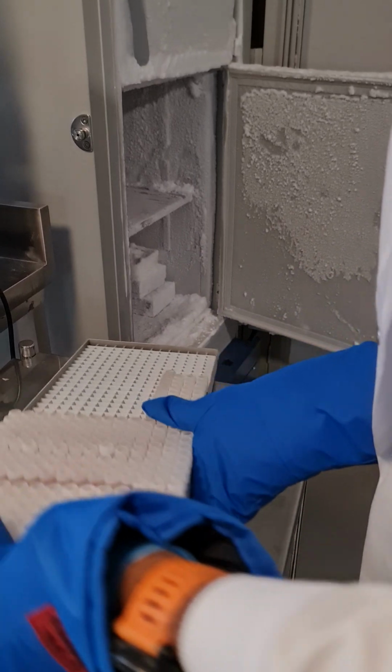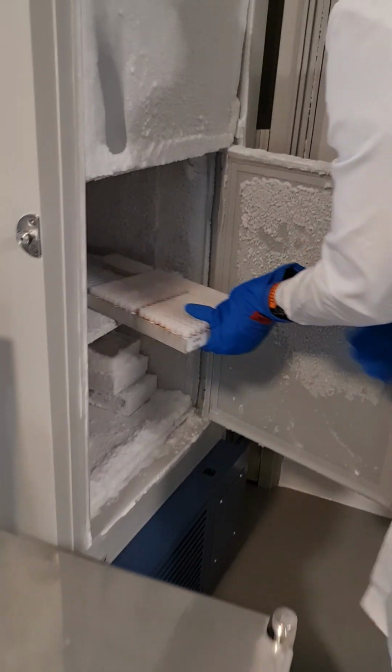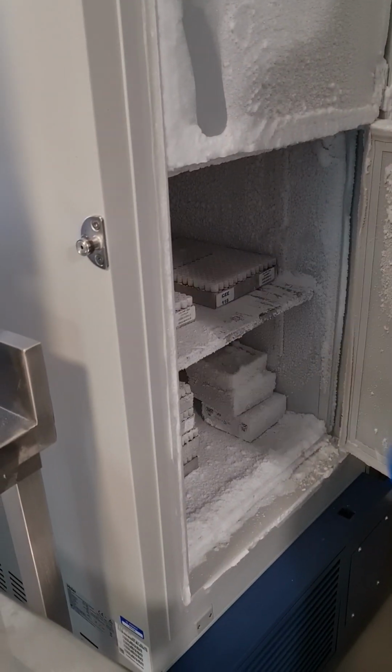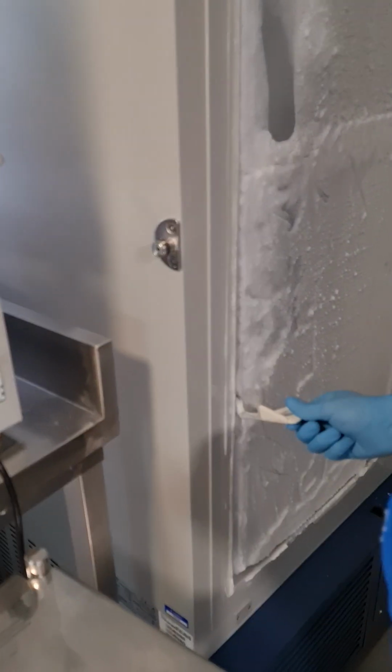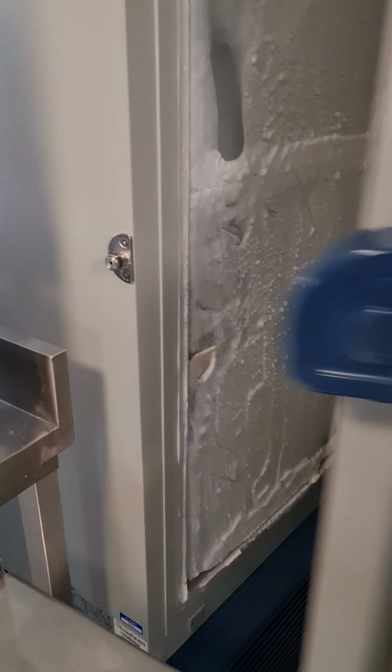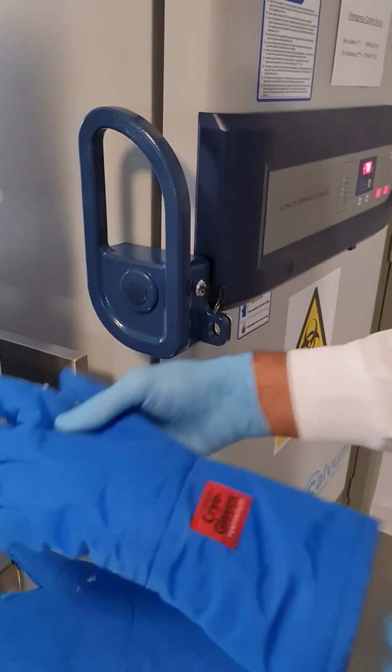Once again, safety first, blue gloves, tray goes back, close the freezer. We're done with the sample. Thank you.